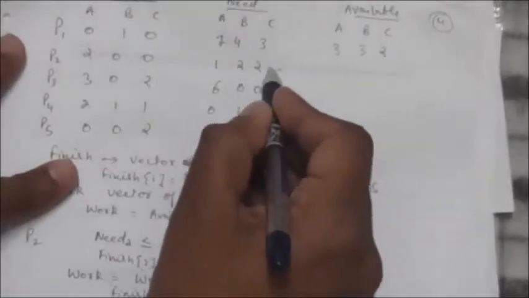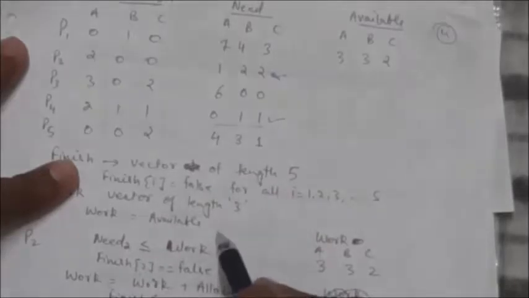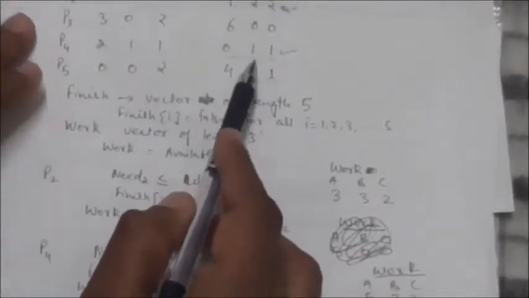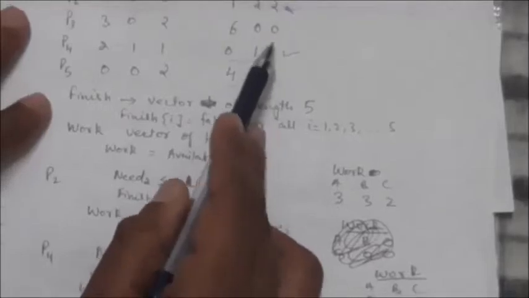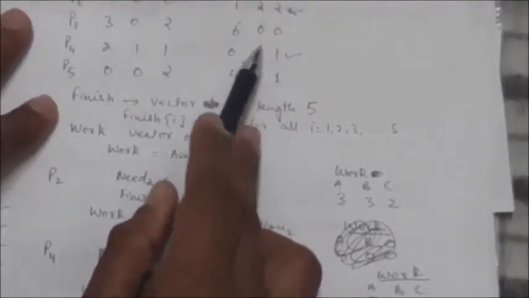Here you can see that this row and this row both satisfy the conditions specified in the second step of the algorithm. This is the fourth row and this is the fifth row, so we will consider only the fourth row, index 4.